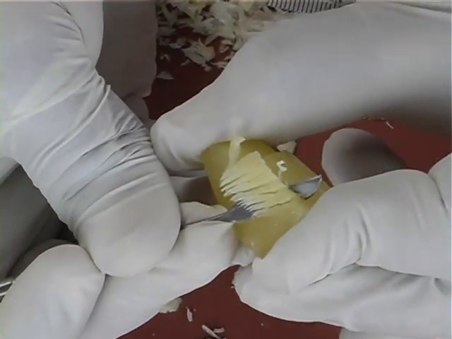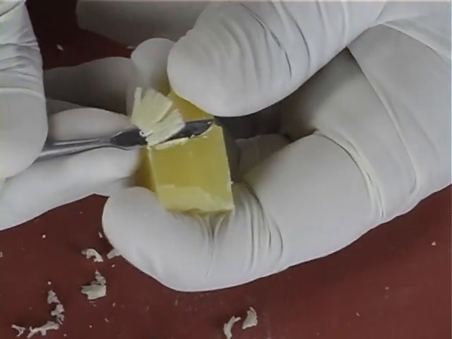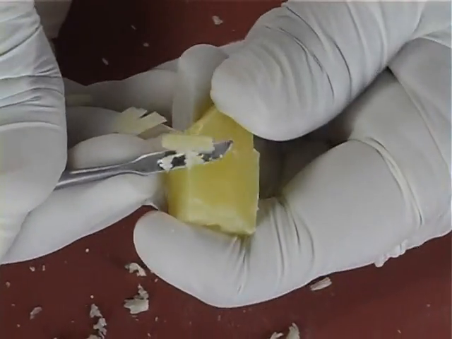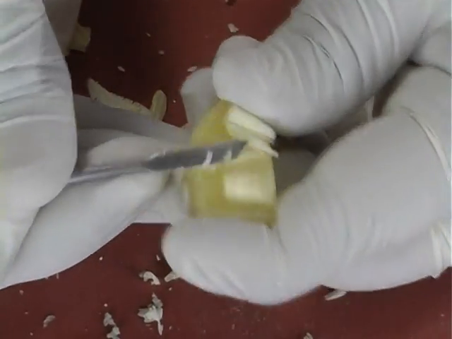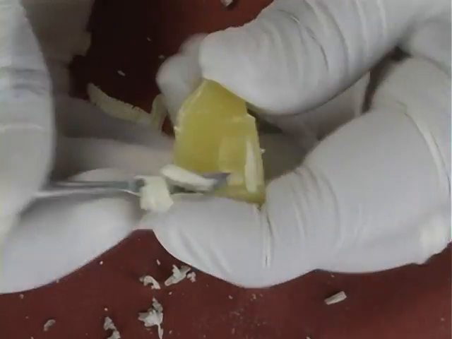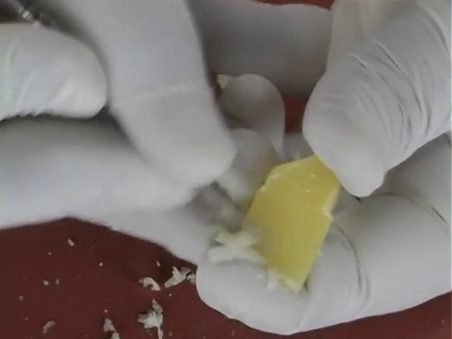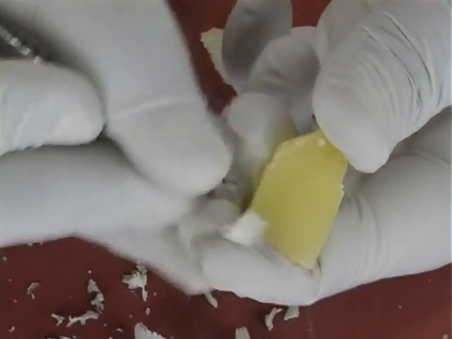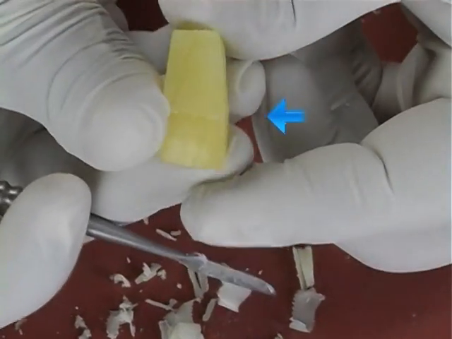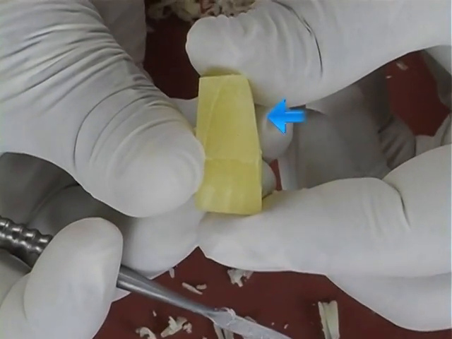Now, the proximal surface of the root is carved by slowly removing wax from the cervical line up to the apical end. This is how a completed proximal outline should be on one side.